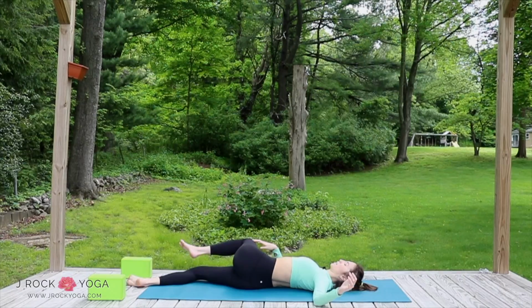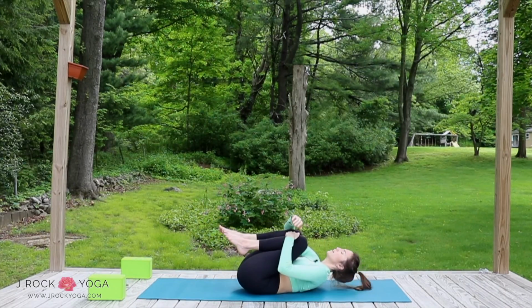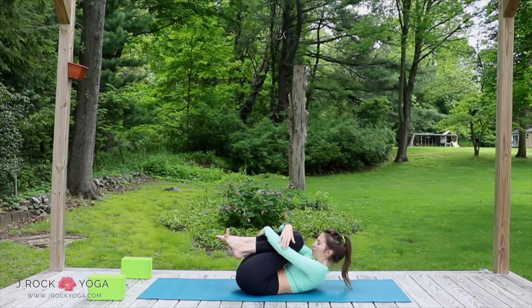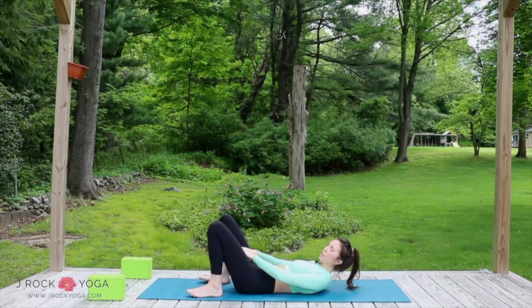Then we're going to come on back to center. Let's bring both knees in. Lift the head if it feels okay. Give yourself a squeeze. And then place the feet back down on the ground. We're going to finish with a short Shavasana.